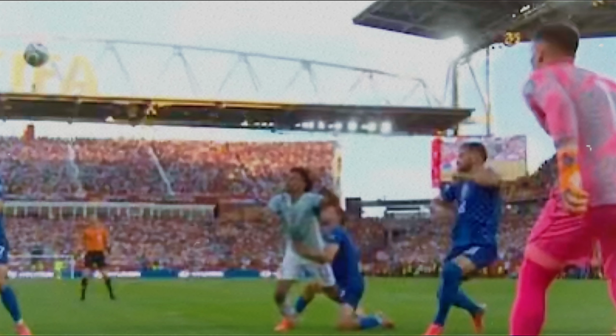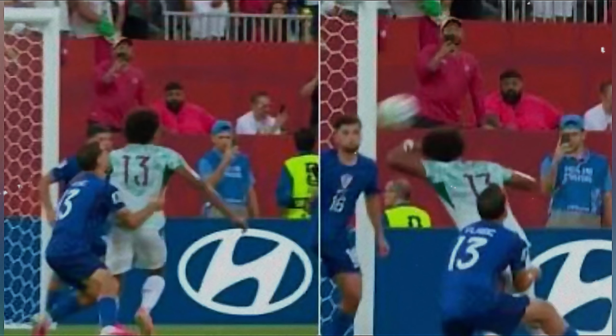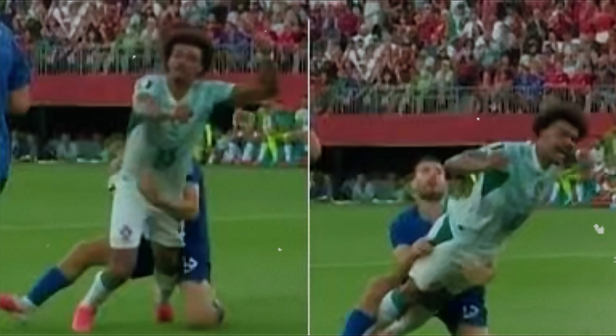This angle gives us a pretty good view as the ball drops into the box and the attacker is going in for the header. The defender's arms are still around the attacker's waist while he's still trying to move towards the cross. From behind the goal, you can see the hold continue. The defender doesn't just make brief contact. His arm stays on the attacker as the ball arrives, and here's where it becomes important. The Portuguese attacker is pulled off balance while trying to attack the ball. If that holding restricts his movement, then under Law 12, that's a foul.